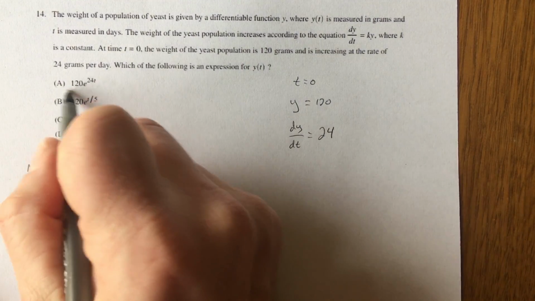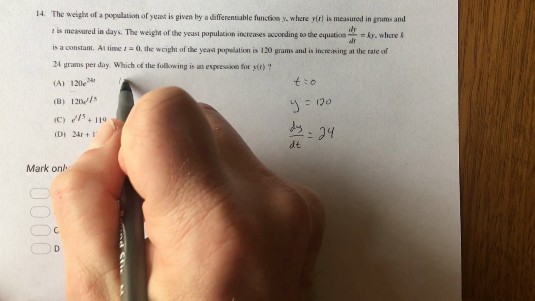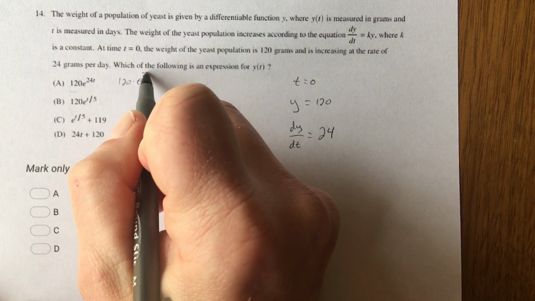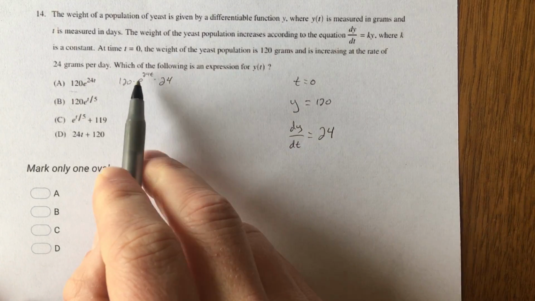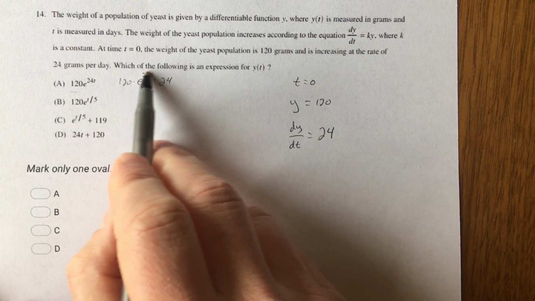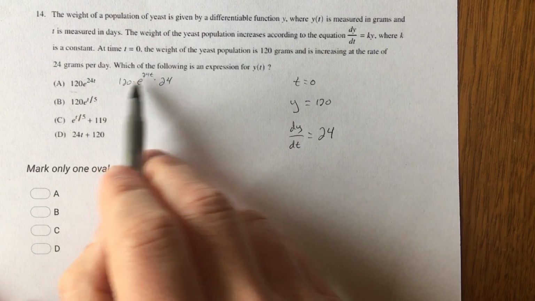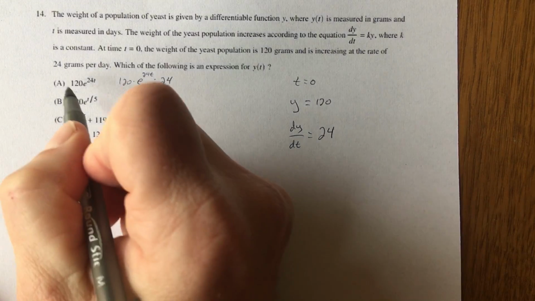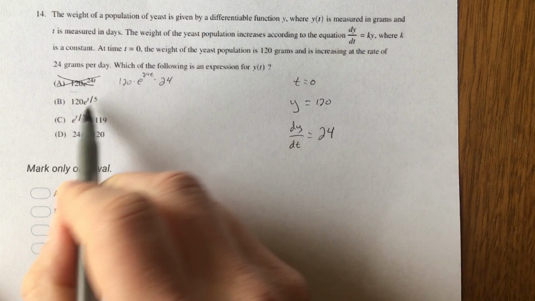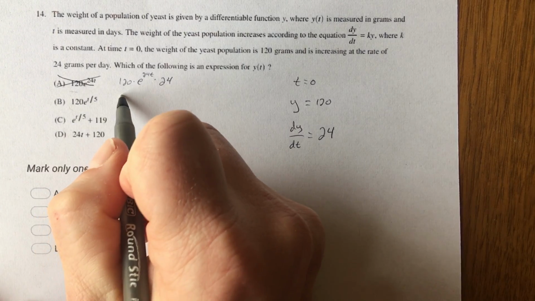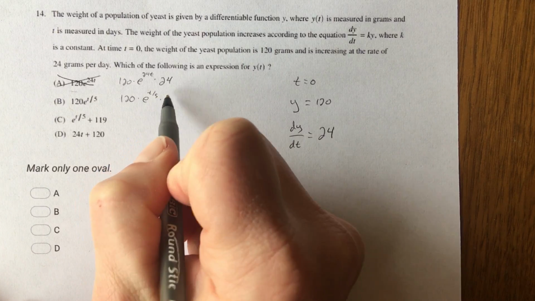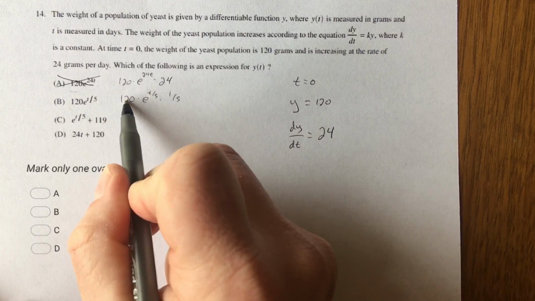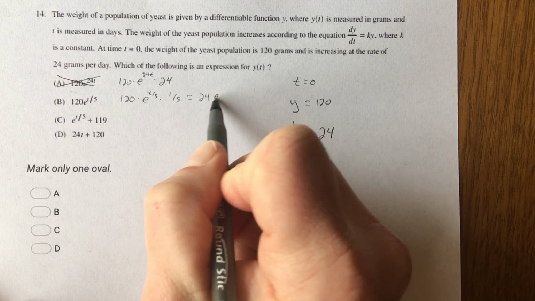So if I take the derivative of this, I get 120 times e to the 24t times the derivative of 24t, which is 24. Now if I put 0 in for t, this is going to go to 1. There's no way that's going to go to just 24, so I can get rid of A. If I go to B, the derivative of that is 120 times e to the t over 5 times 1/5. 1/5 of 120 is 24.